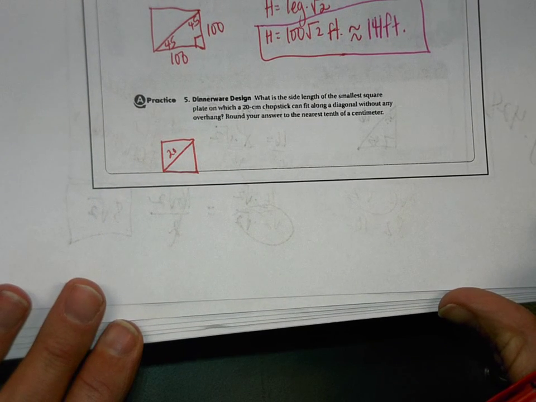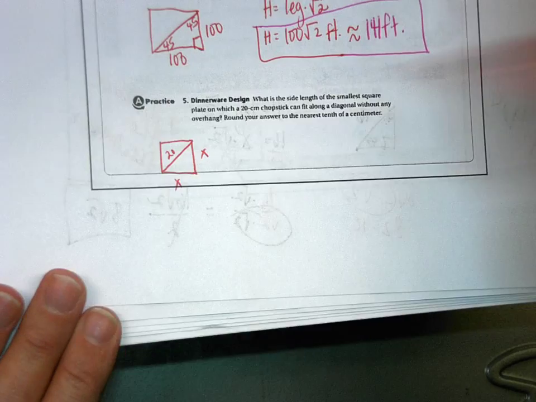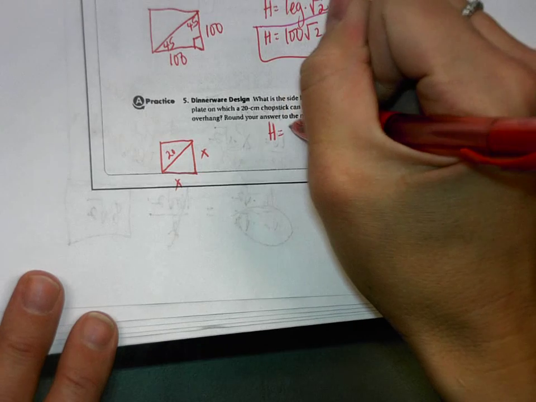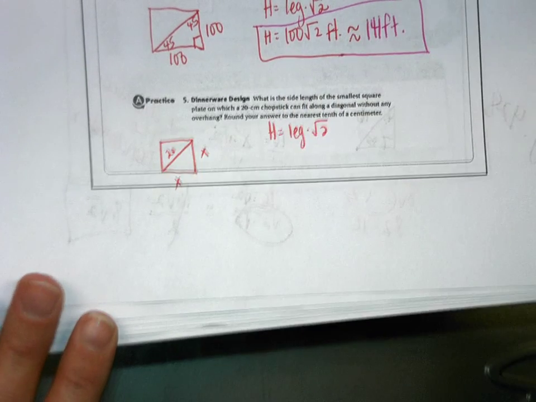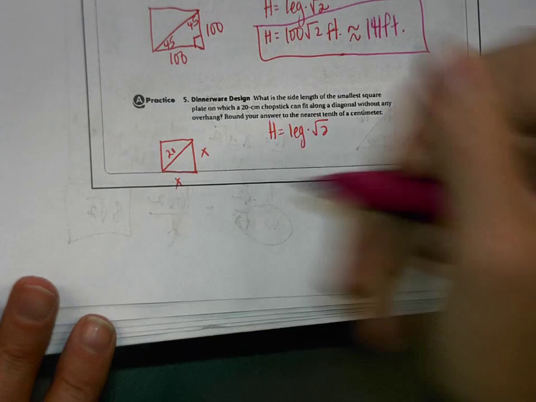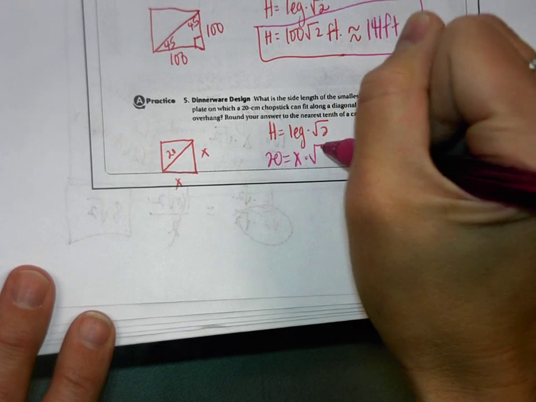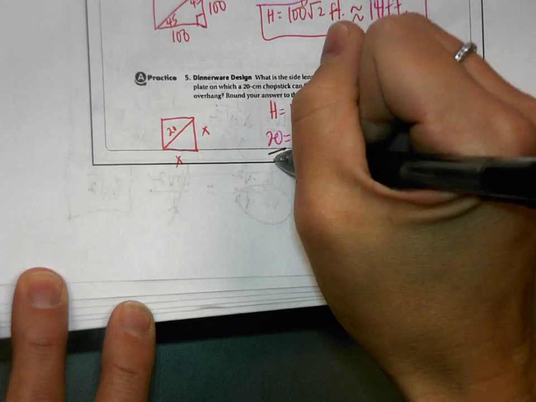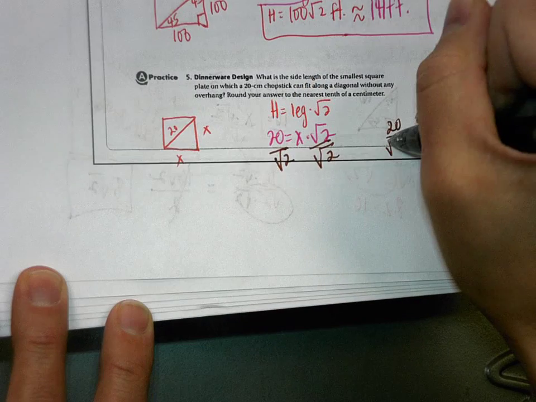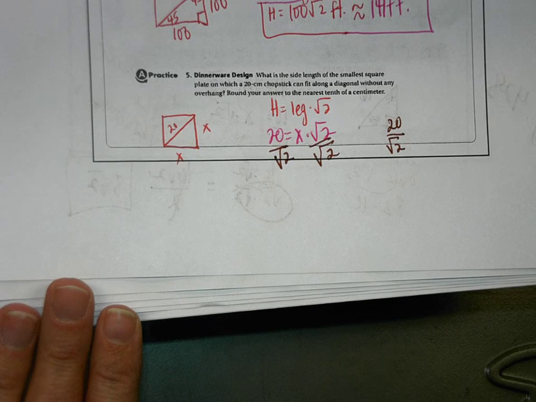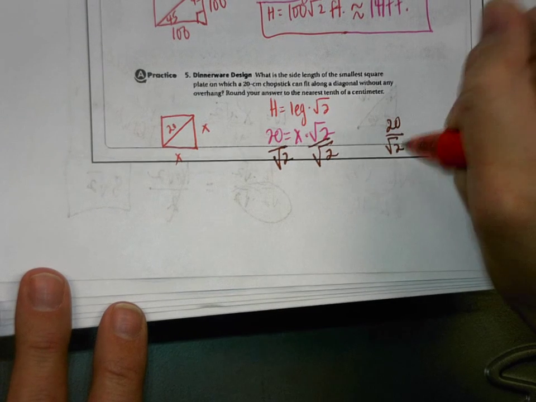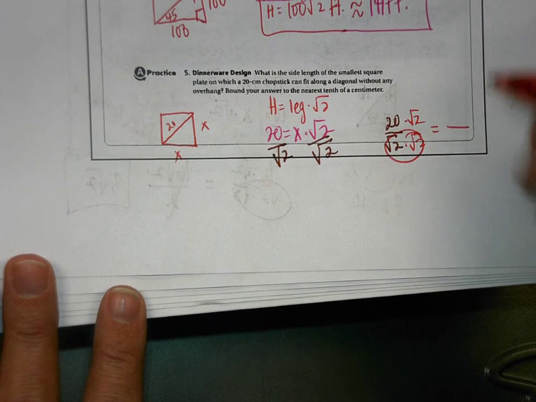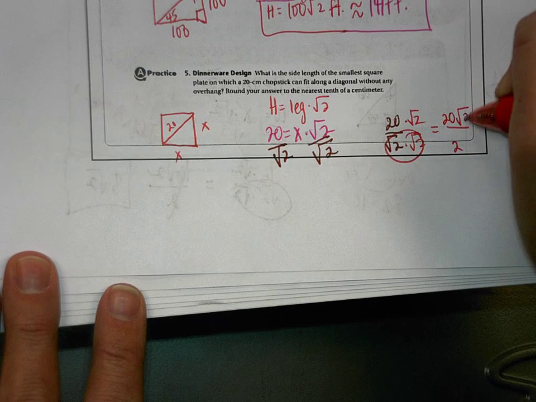So it wants to know the side lengths, which are the same. What formula will I use? H equals leg times root 2. Good. So what will I write now? Good. And how do I get rid of the root 2? Divide by root 2. Is it okay to leave my answer like that, 20 over root 2? Absolutely not. So, how do I get rid of it? Very good. Multiply by root 2 to the top and the bottom. That makes a pair of 2's. And so my denominator is 2. And on the top I have 20 root 2. Can that reduce?